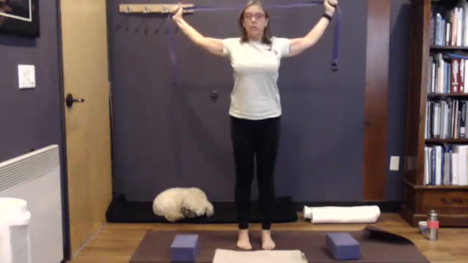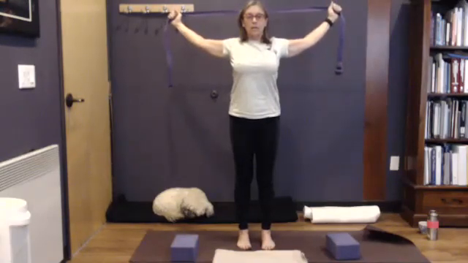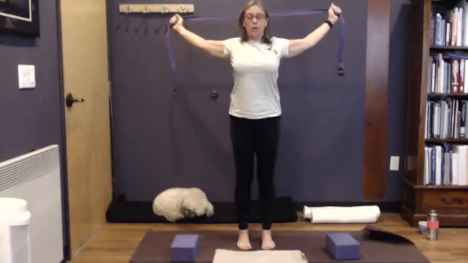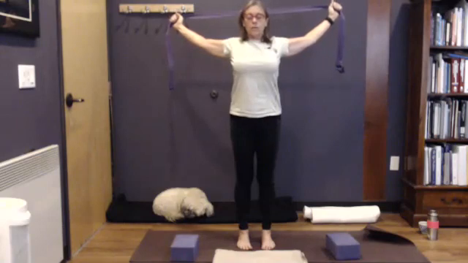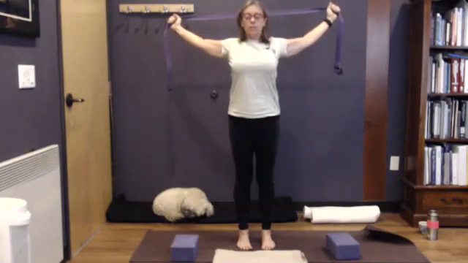And then come into the top of the breastbone. Lift the manubrium up. And start to take the wrists back. So give yourself as much strap as you need. So you start to take the wrists back some. Pause, breathing. So we're lifting the top of the breastbone.